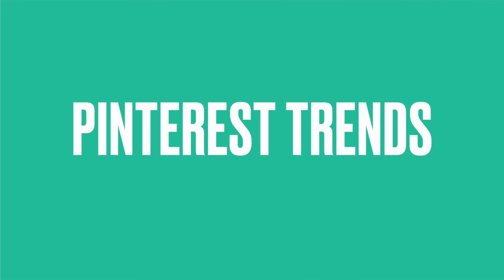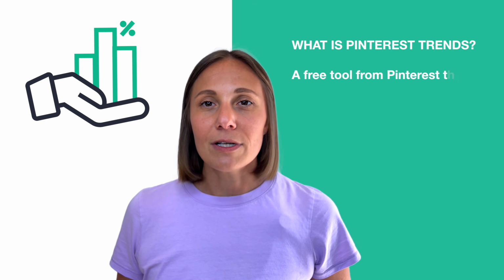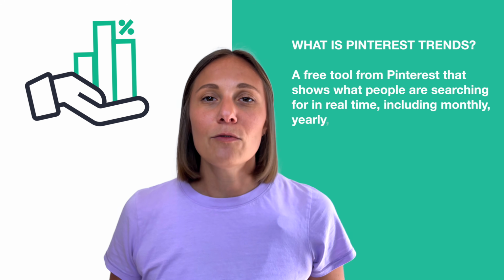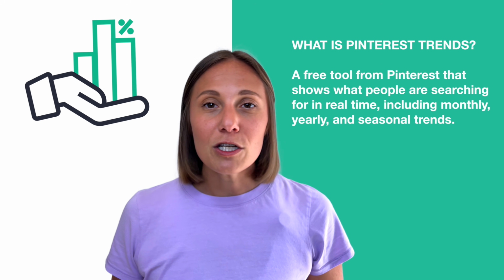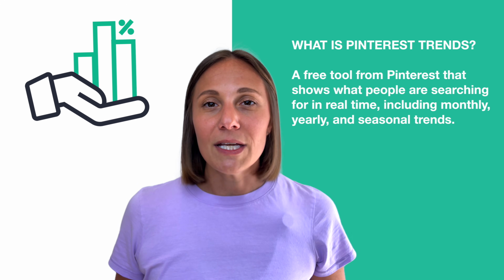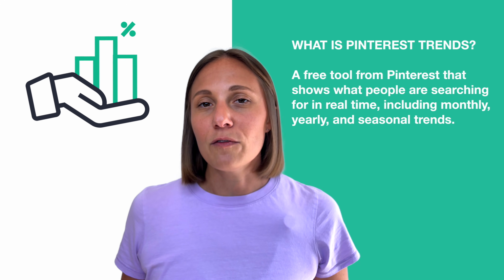What is Pinterest Trends and why should you be using it? Pinterest Trends is a free tool from Pinterest that shows what people are searching for in real time. It helps you discover which topics are growing, when interest peaks, and how those patterns shift throughout the year.